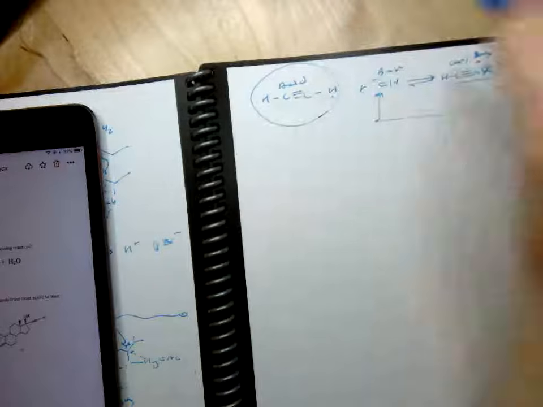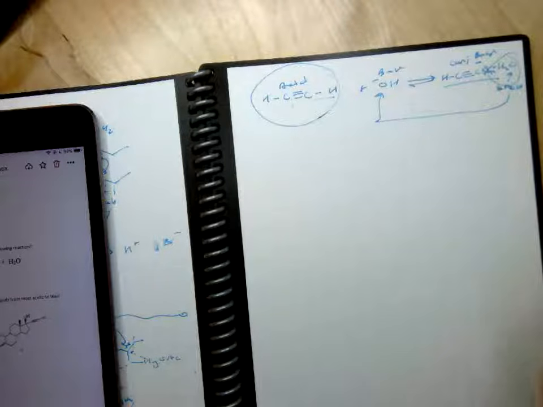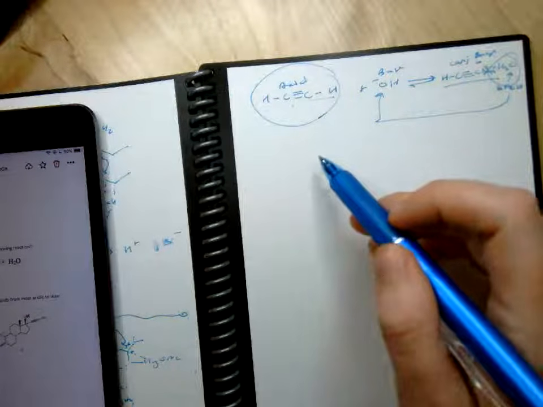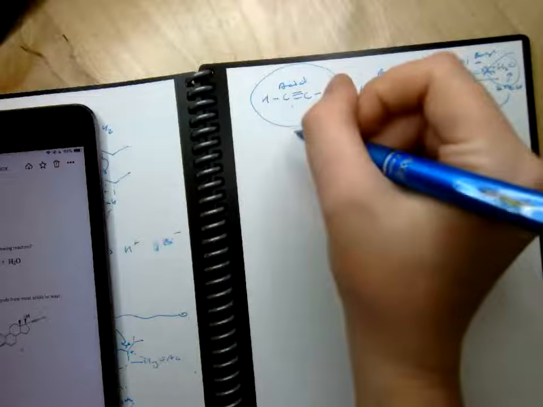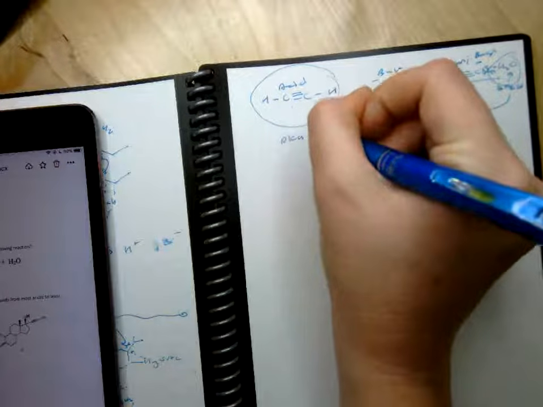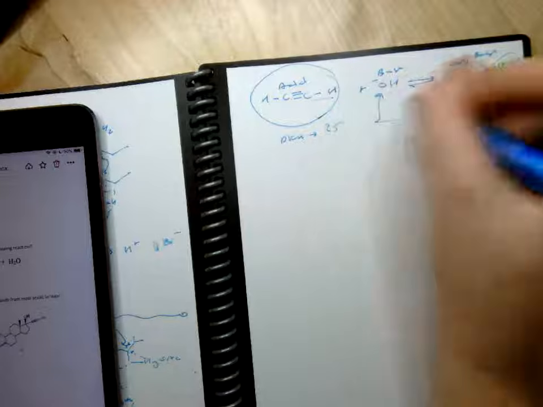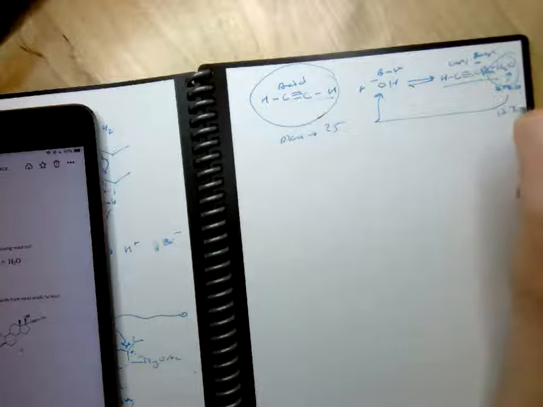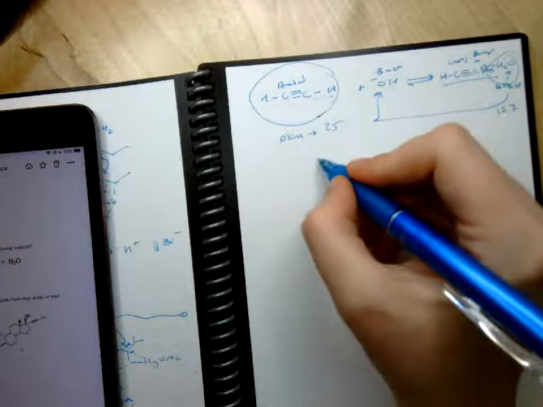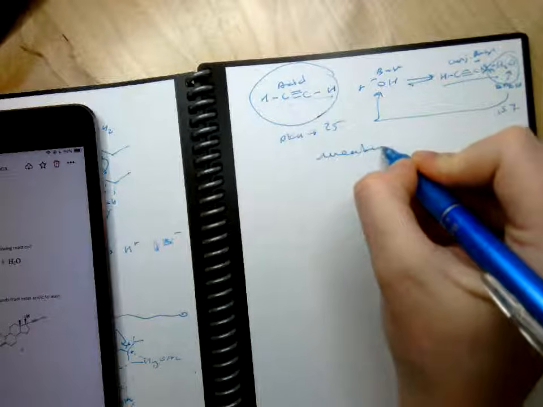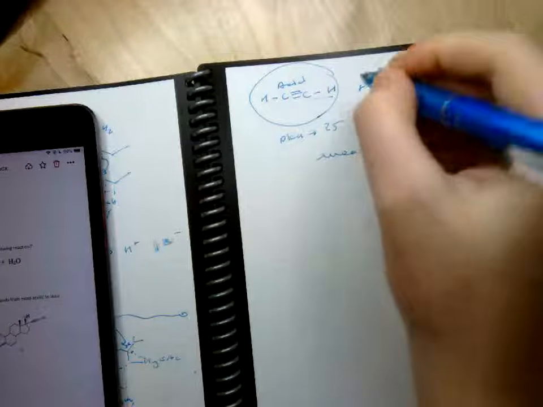So I find my acids, basically the two things with protons that will get removed depending on the direction you're going. And I label them. So the pKa of this one is 25, and the pKa of this one is 15.7. And I just remember it always favors the weaker acid. And the weaker acid is on this side.